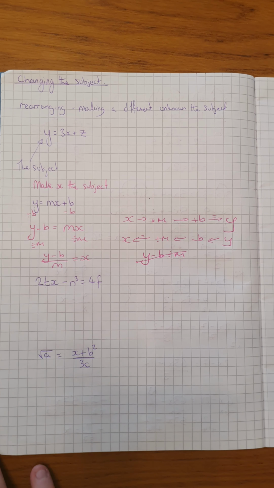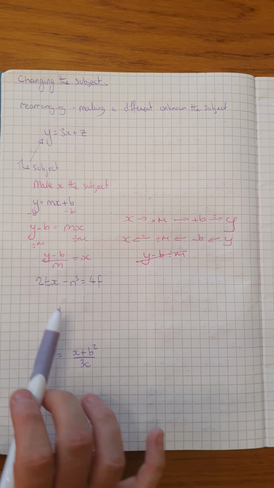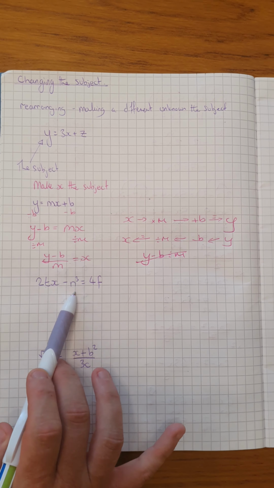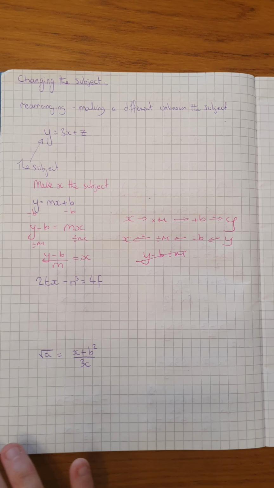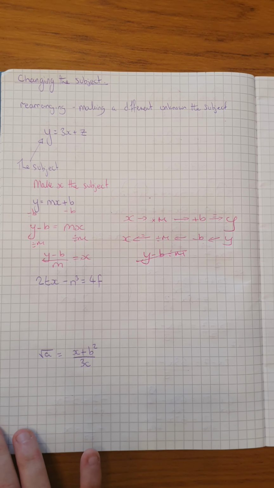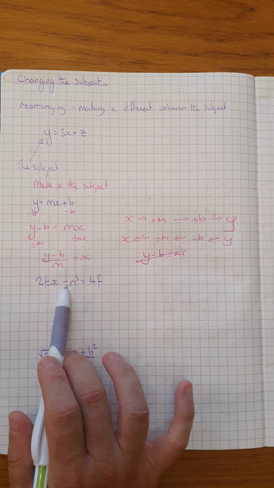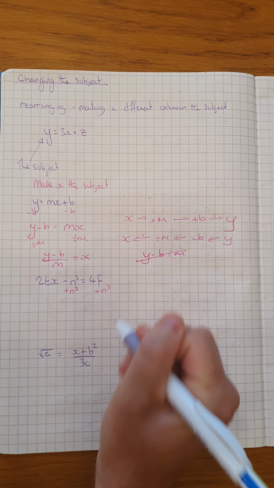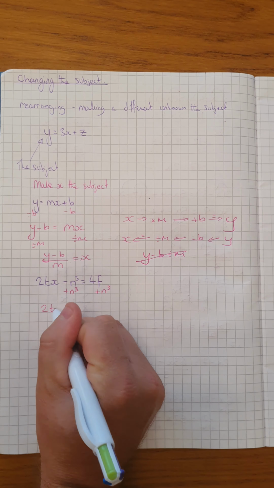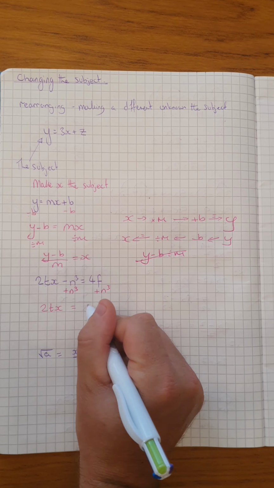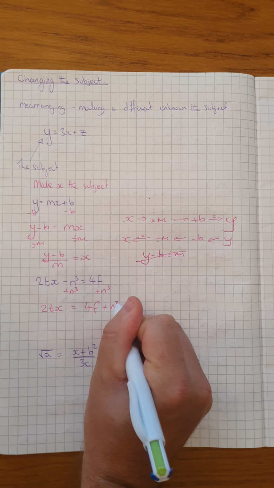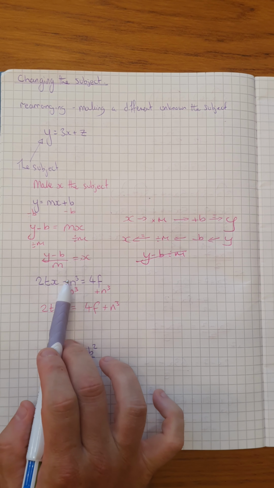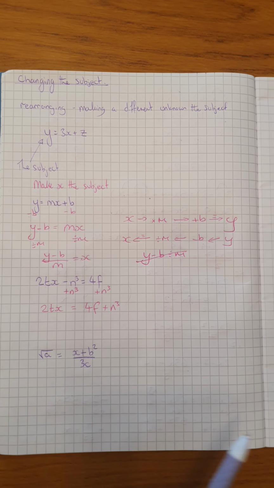Now what you may notice is they start throwing in extra terms, extra letters, and a lot of people get a bit confused with what's happening there, get a bit confused because that's got a cubed on it, so they suddenly throw in a cube root, etc. But we're still going to do exactly the same here. So first of all, I'm going to add on n cubed. So now I've got 2tx equals 4f add n cubed. So we don't need to cube root it or anything, we just do the opposite. So it's subtract n cubed, so we add n cubed to get rid of it, to get it to the other side.